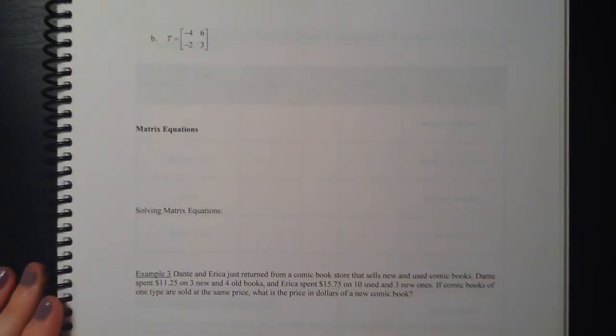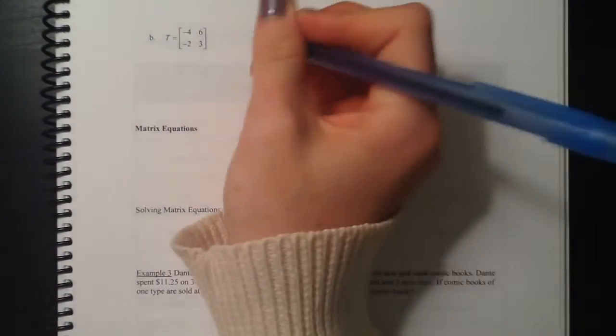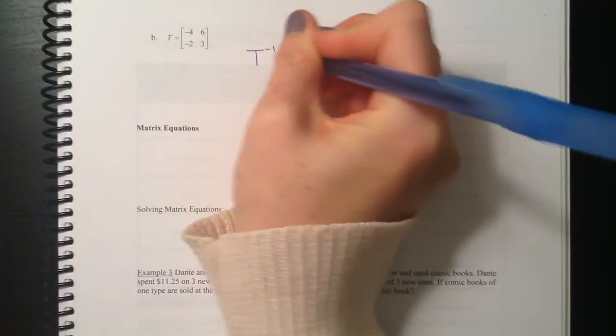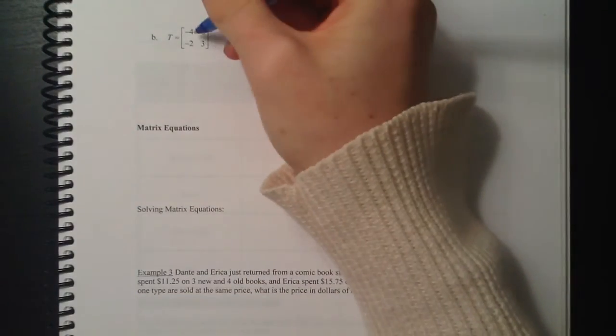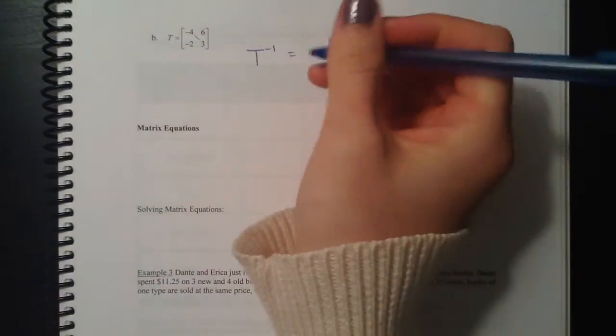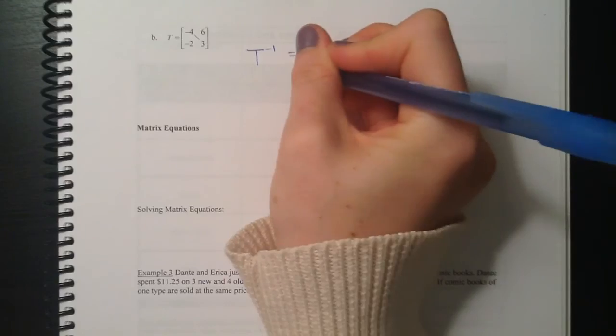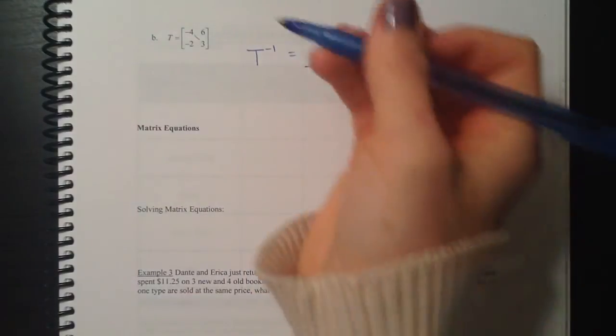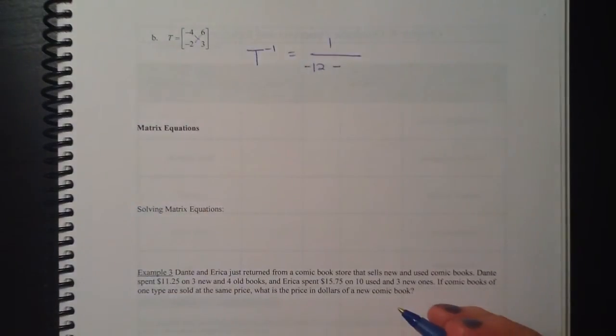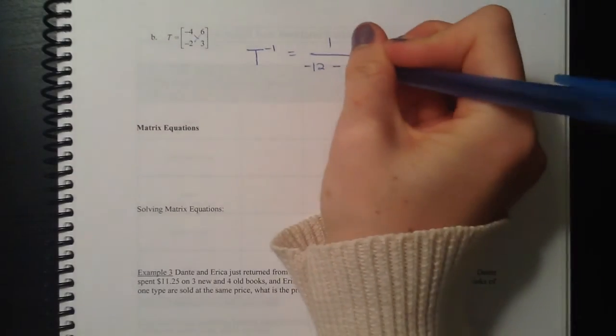All right, we got one more here. Okay, so then T, so T inverse would be 1 over the determinant. So cross multiply here. Negative 4 times positive 3 is negative 12. Minus, and then cross multiply here. 6 times negative 2 is negative 12.